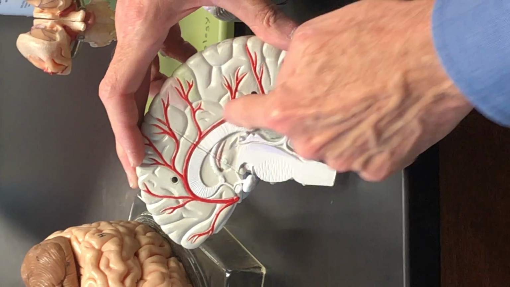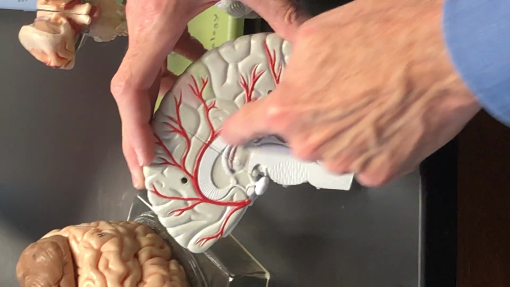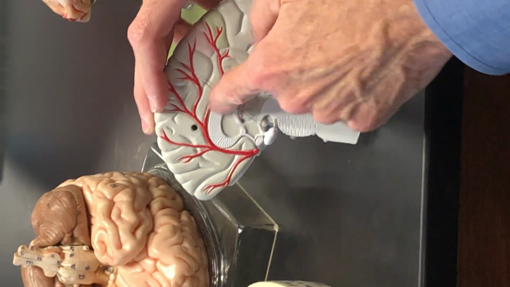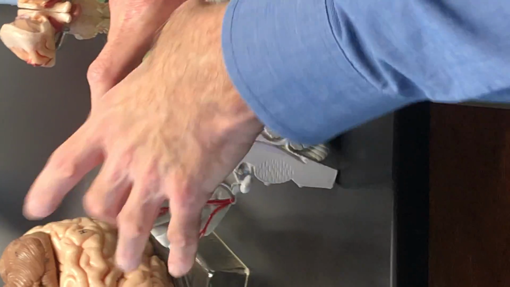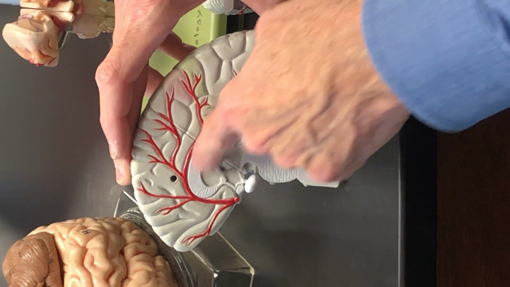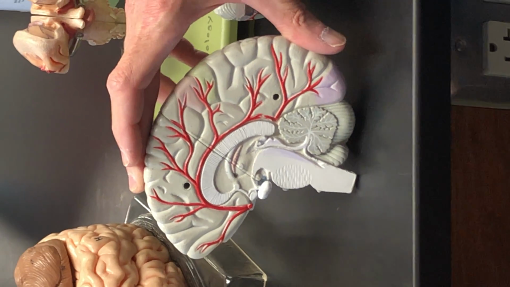This is the medial view of the right side of the corpus callosum, the biggest commissure of them all. Corpus callosum connects the two cerebral hemispheres together. Well, there are three commissures that connect the two cerebral hemispheres. This is the largest of the three. In fact, it's the largest commissure in the entire body.